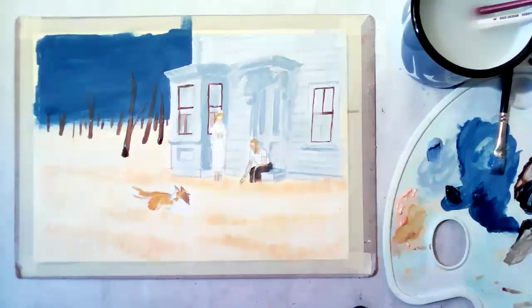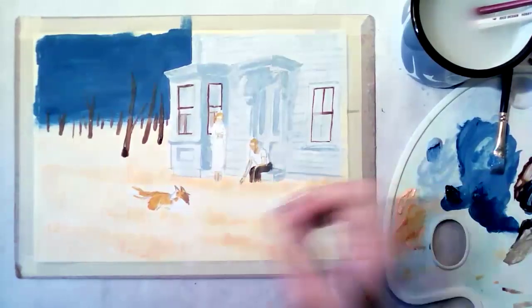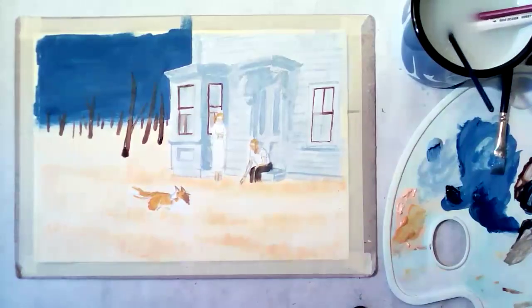So the t-shirt I can actually leave white. We can of course later do some bluish shadings maybe. Okay, let's put some greenish color for the dress. Yeah, again, don't need much.